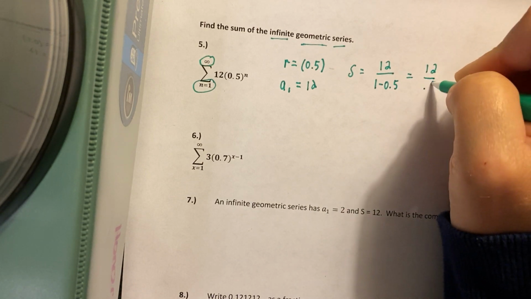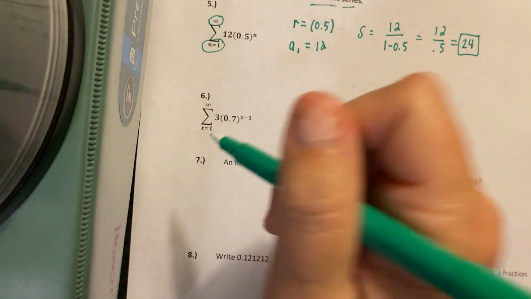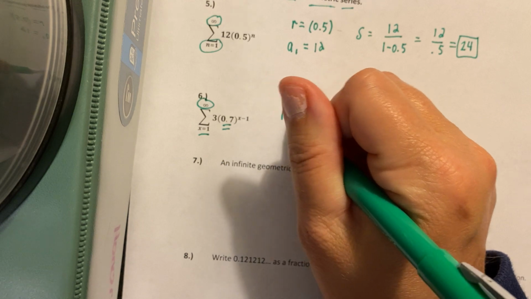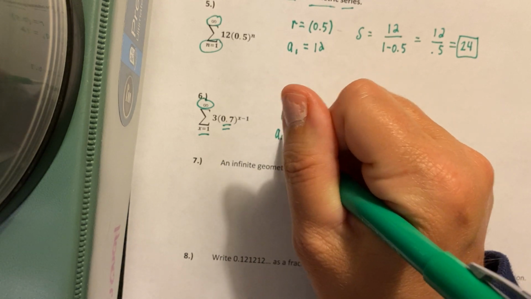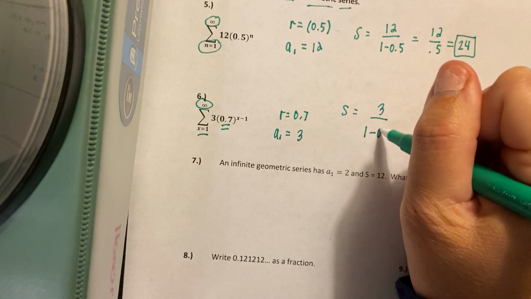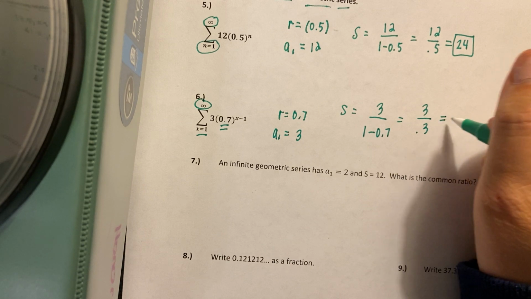So 12 divided by 0.5, this one would be 24. Okay, again, this goes up to infinity, so you know the r is inside the parentheses, and you know the a sub 1 is 3. So you plug it in, 3 divided by 1 minus 0.7, which is going to be 3 divided by 0.3, which is going to be 10.